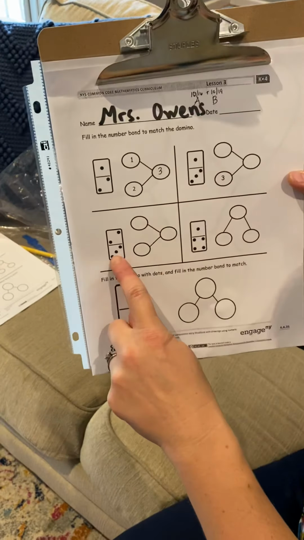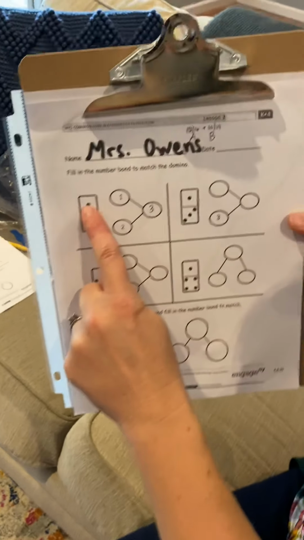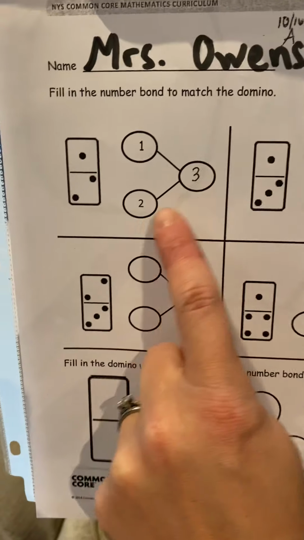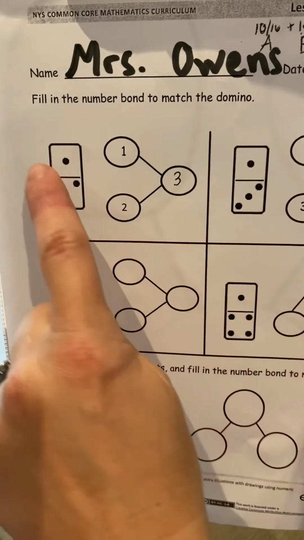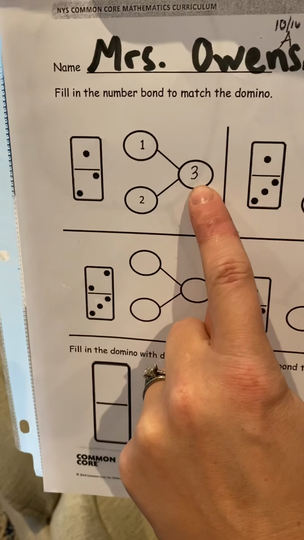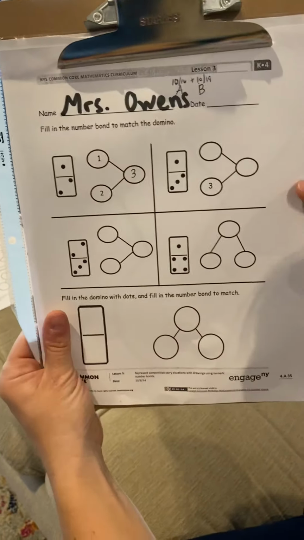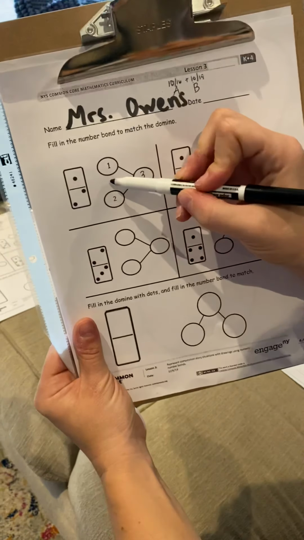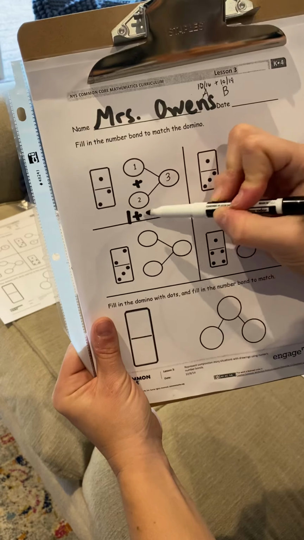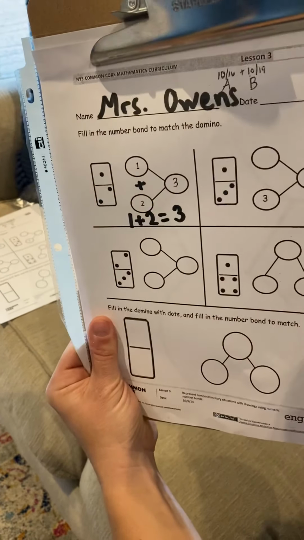So it says fill in the number bond to match the domino. These are dominoes. Okay, so the first one is done for us. The parts are 1 and 2. And the total is 1, 2, 3. You count all the dots on the domino together. The total is 3. So I'm going to challenge myself and try to write that matching equation. Remember, these are the two parts that you're adding together. 1 plus 2 equals 3.